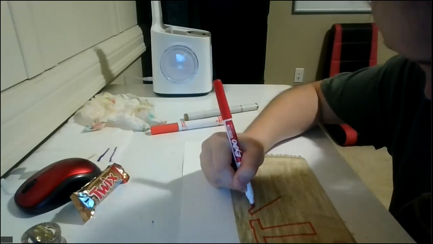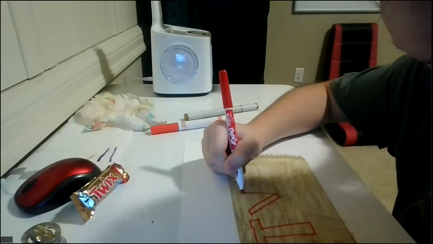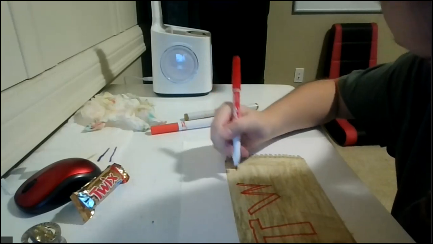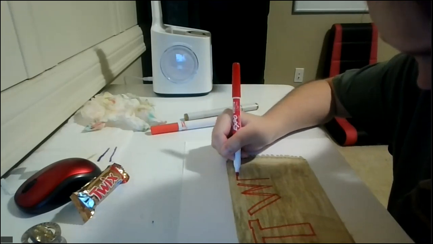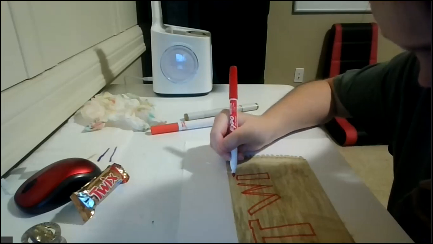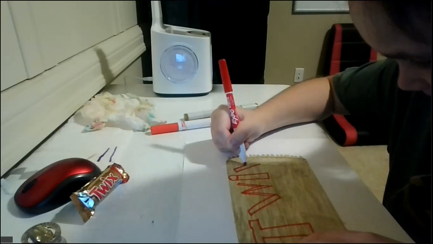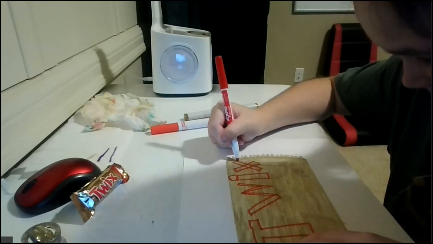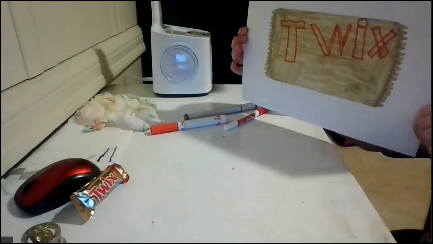Oh, shoot, that might be a little bit too big. Okay, so it wasn't too big, but it does look a little off.